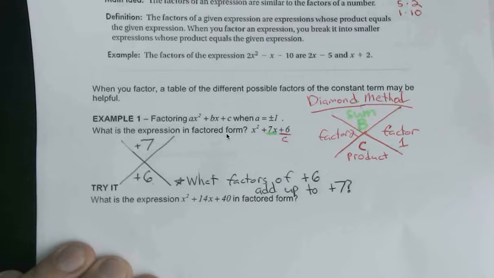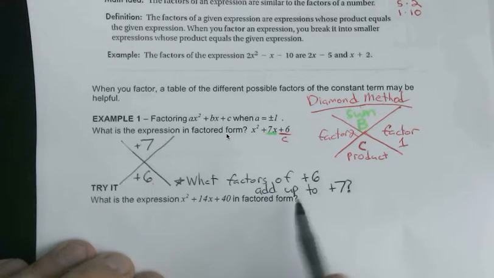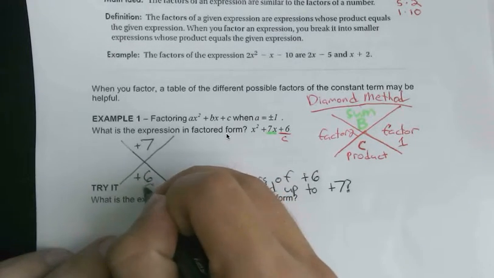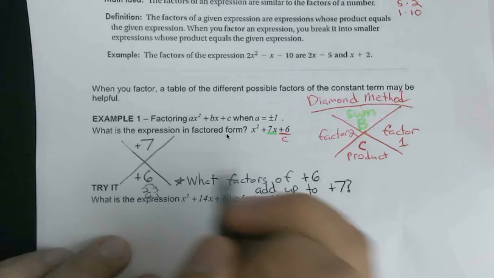And as we saw in the intro, some of these can be negative. One of them could be negative. They both might have to be negative in some circumstances, but I'll give you a moment to think this out. 6 has factors of 2 and 3, but also 6 and 1. 6 and 1 is the one that's going to work.